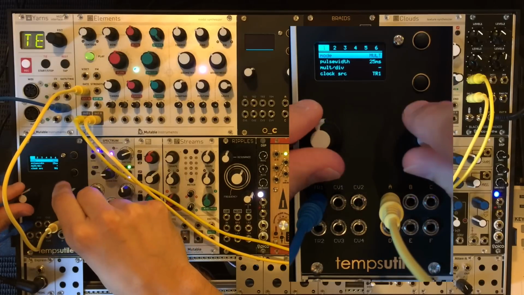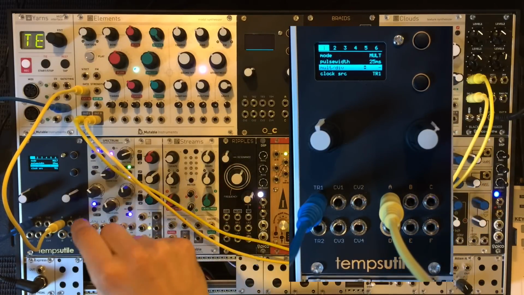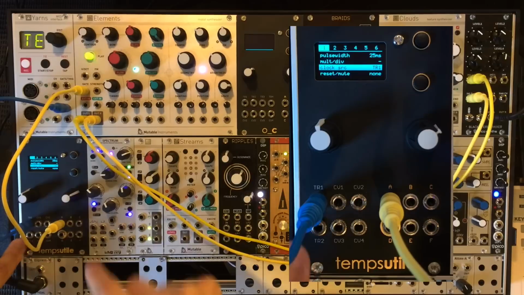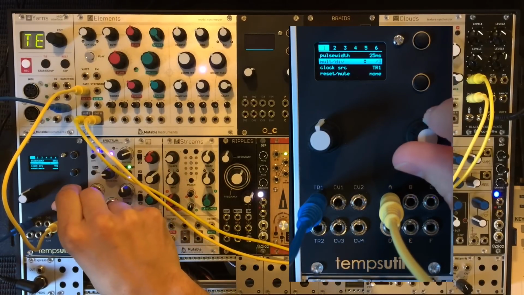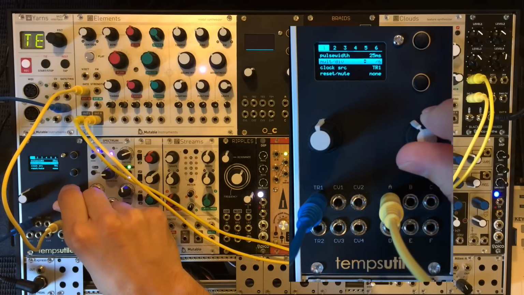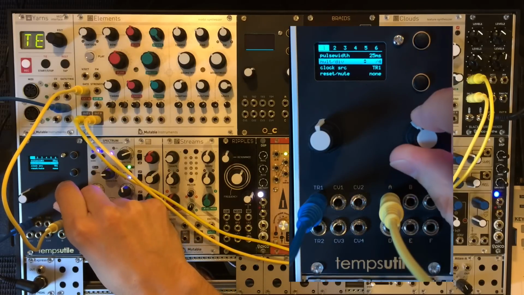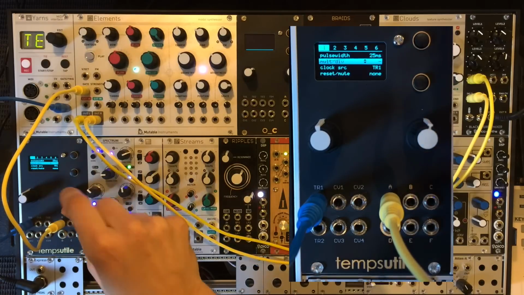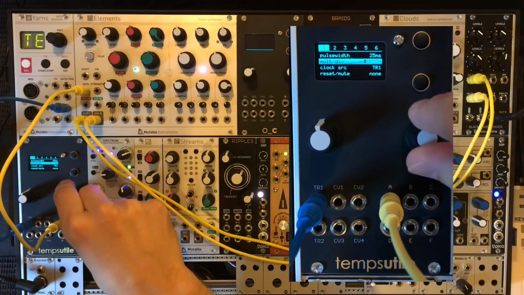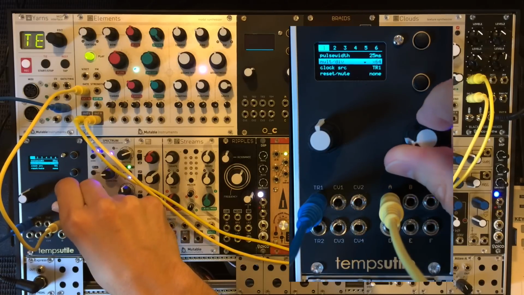multiply divide mode, and that's pretty straightforward in that you can divide or multiply the clock source that's coming in from your chosen clock source, which can be either trigger 1 or trigger 2. So we've got divide from 2, 3, 4, 5, 6, 7, 8, 12, 16, 24, 32, 48 and 64. Likewise, you can go and multiply that signal. So let's just make it a shorter signal so you can hear what's going on. So double, triple, so on and so forth, up to 64.